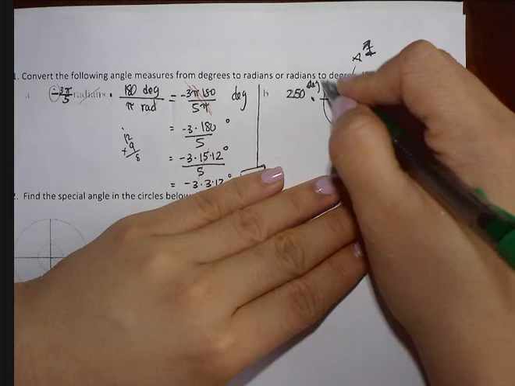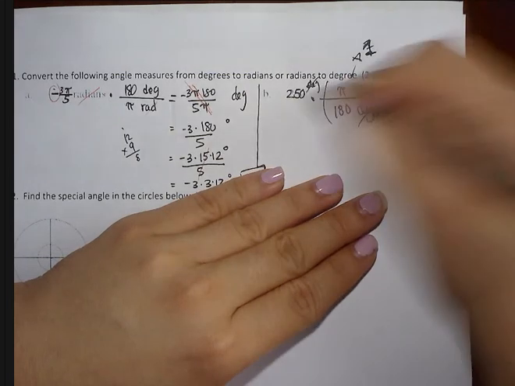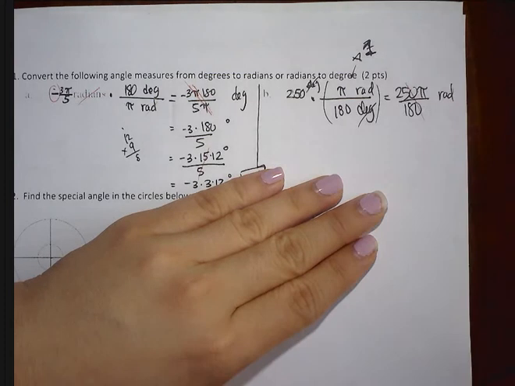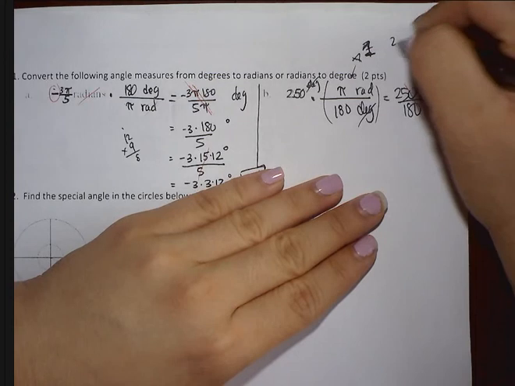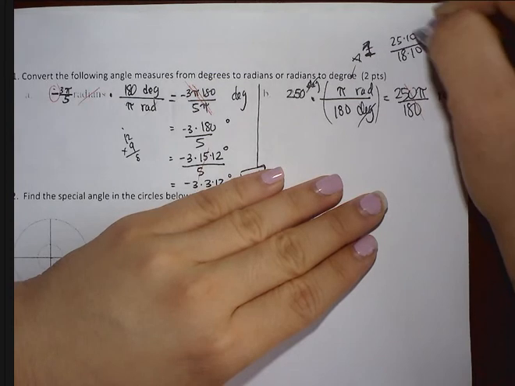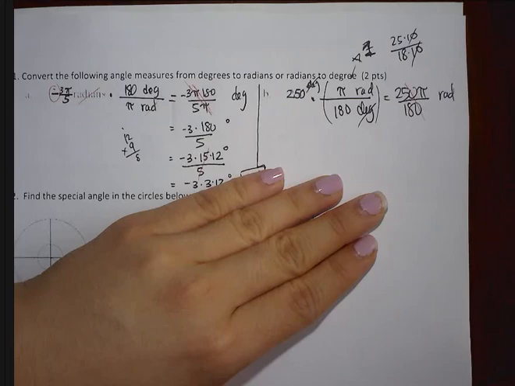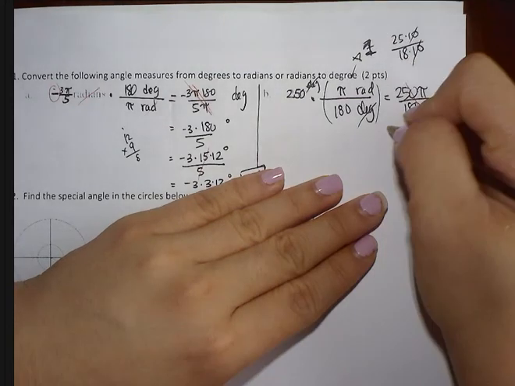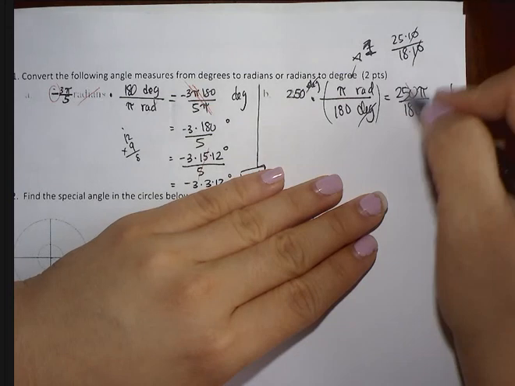Well, I could cross out the zeros because that's just 25 times 10 divided by 18 times 10, and the 10s cancel out. Right? 250 is 25 times 10. 180 is 18 times 10. Okay, and then 25 is 5 times 5, and there are no 5s in 18, so I'm going to have to just leave it as 25 over 18 pi radians. Okay.